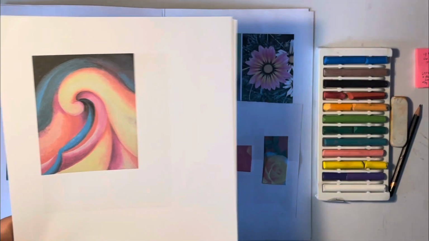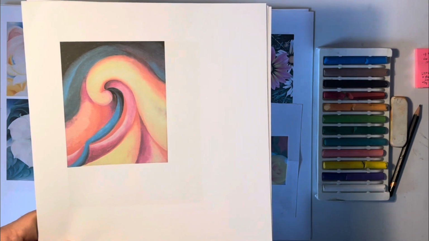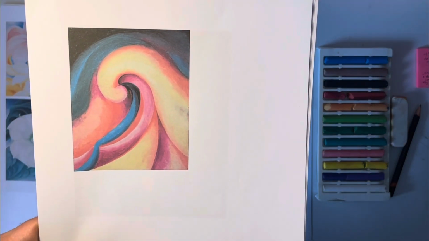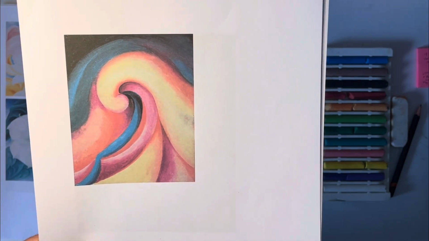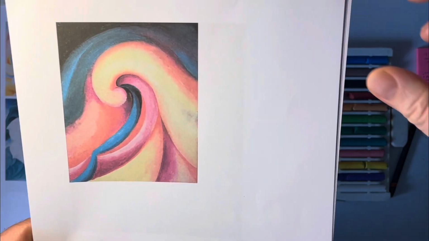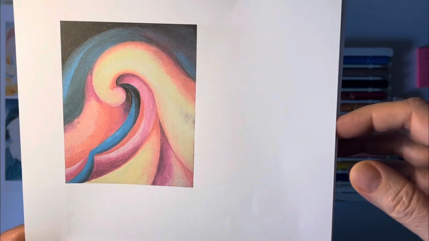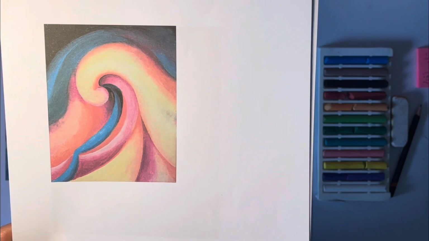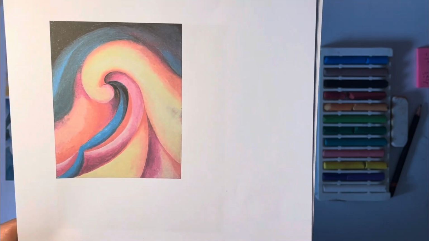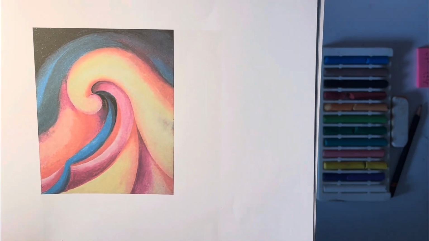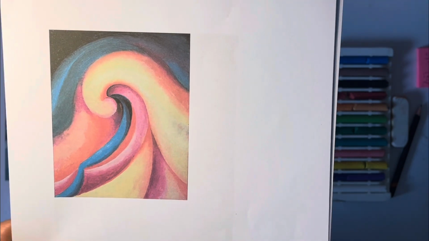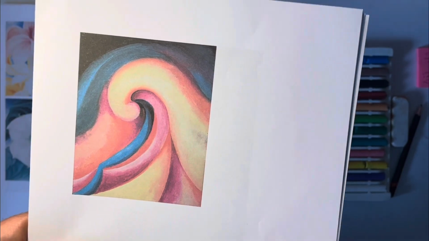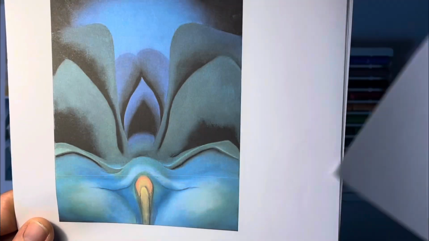Hello, so today we're going to be using our chalk pastels again to have a go at making our own artworks inspired by some of the work that Georgia O'Keeffe did. So if you look at some of these paintings, they're more abstract, and by abstract we mean that it may not look like something that's recognisable to you, so it may not look exactly like a flower, for example, but you might be able to see what Georgia O'Keeffe has used to inspire her with these abstract artworks. I'll just show you a few examples.